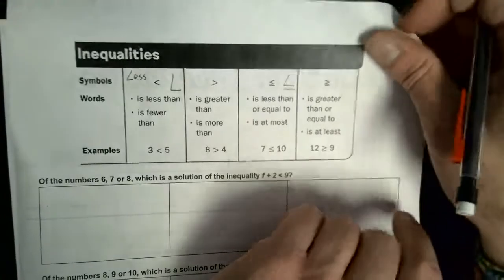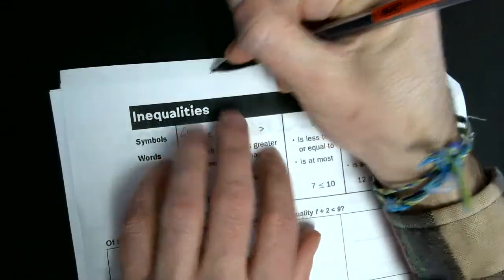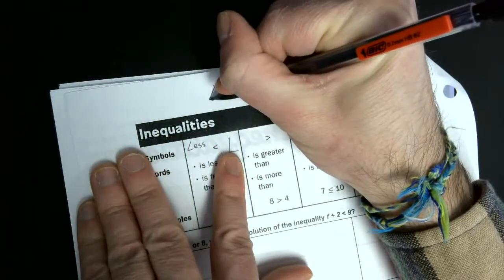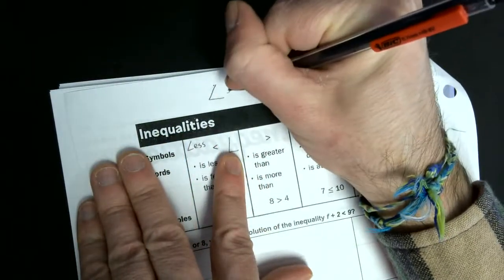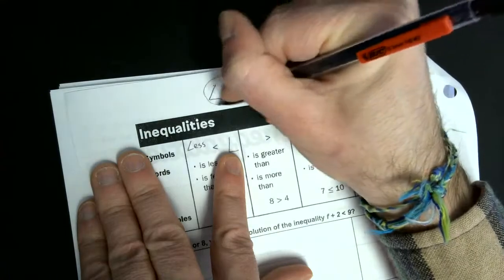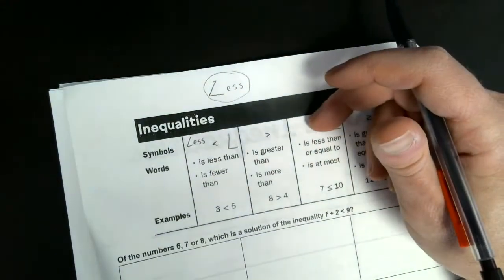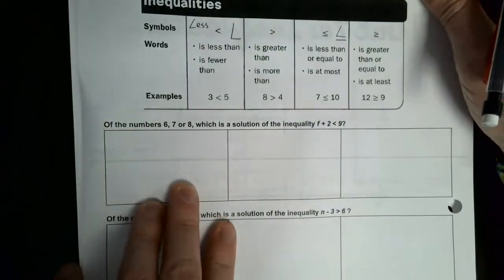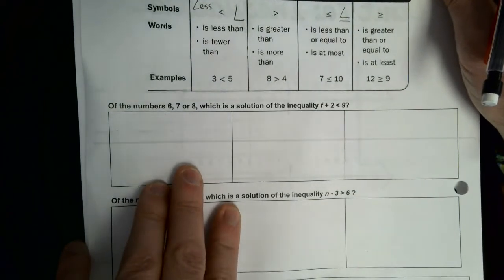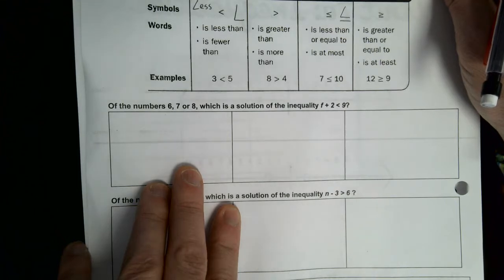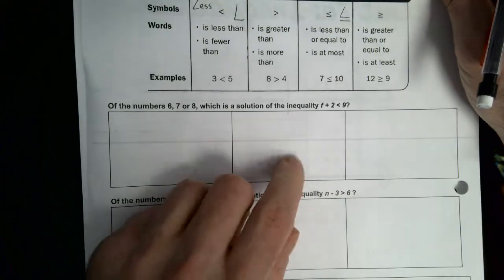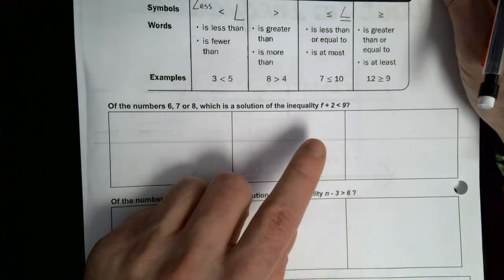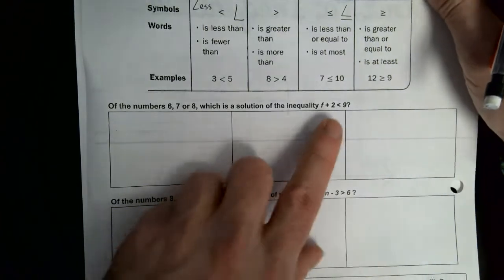Okay? So on the top, I'm just going to write this again. If you know what one of them is, you'll know what the other one is. This one that looks like an L is less than. The other one that does not look like an L is greater than. What we're going to do with inequalities to start out with is something called substitution. We're going to see if, when we substitute certain numbers, they work in the inequality. It's kind of like what we were doing in equations.